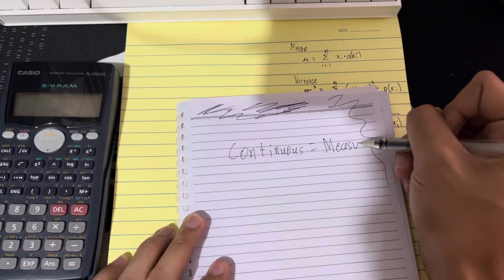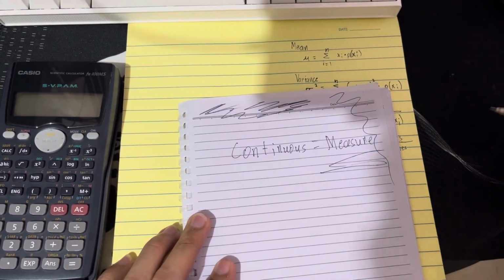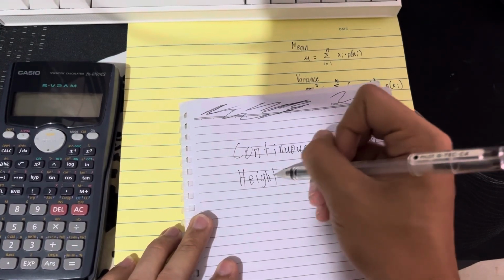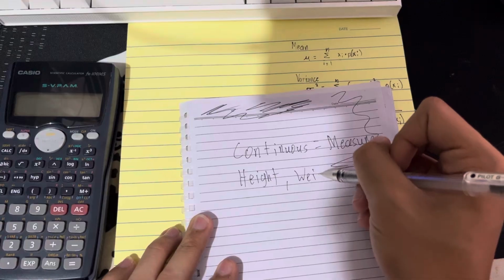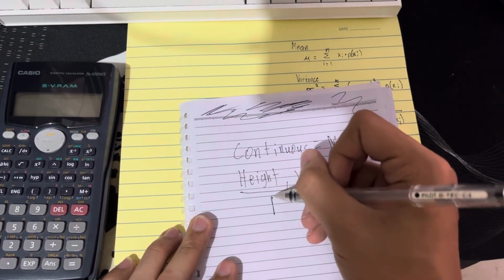Now, what's the difference? Measuring is something like height or weight, where there's going to be decimals.